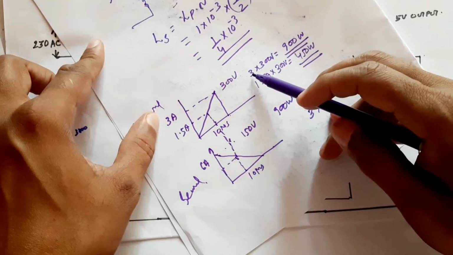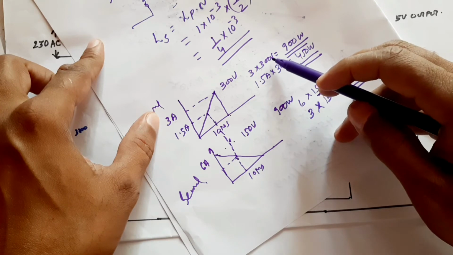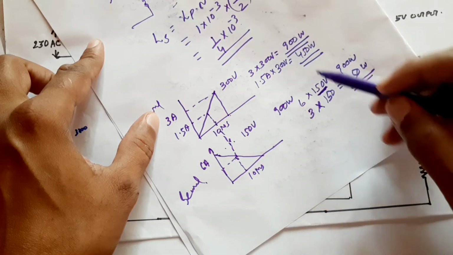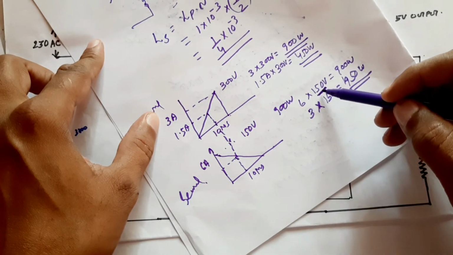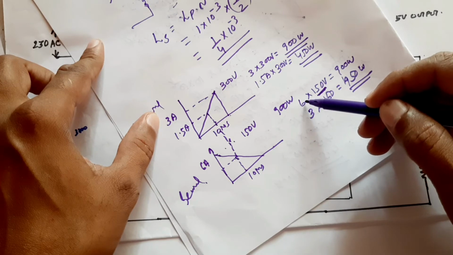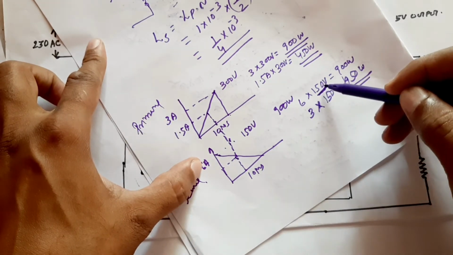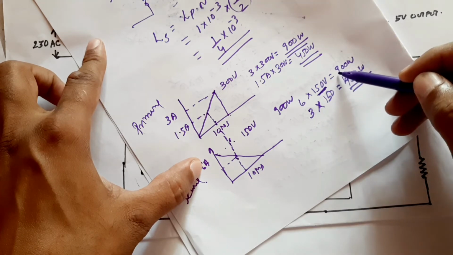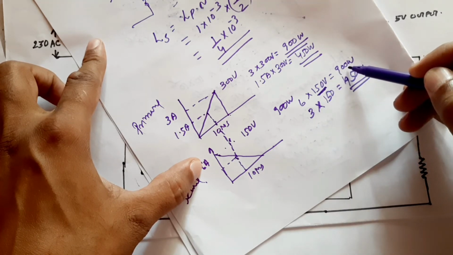Here only 3 ampere of current is carrying 300 volts, so the total energy becomes 900 watt. Here the voltage is only 150, so more electrons have to carry the energy. So 6 ampere of current at 150 volts gives a total of 900 watt.